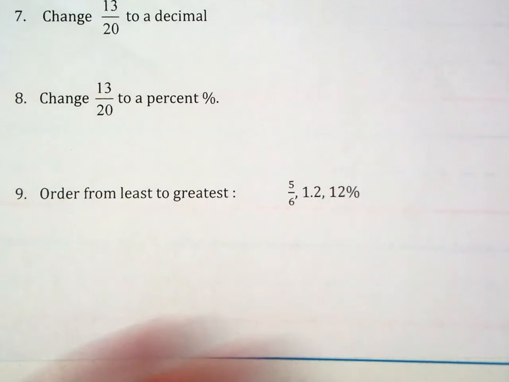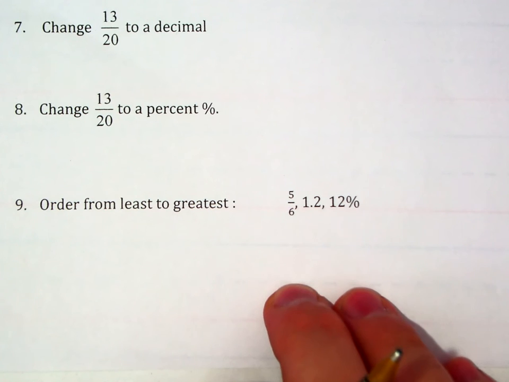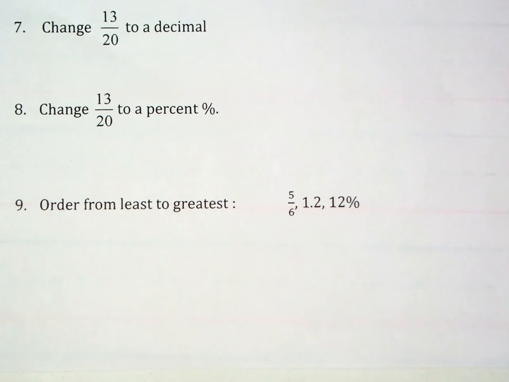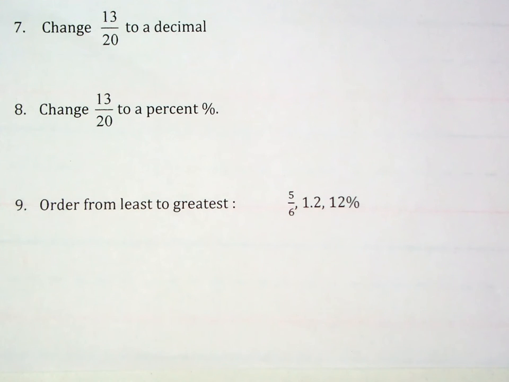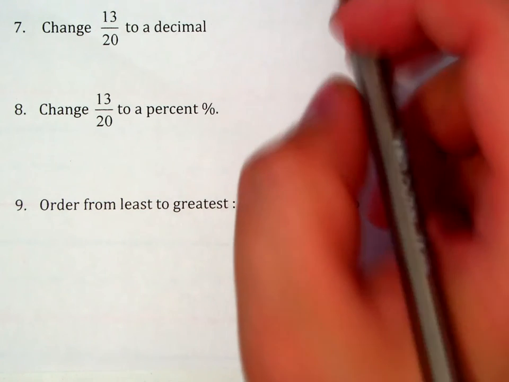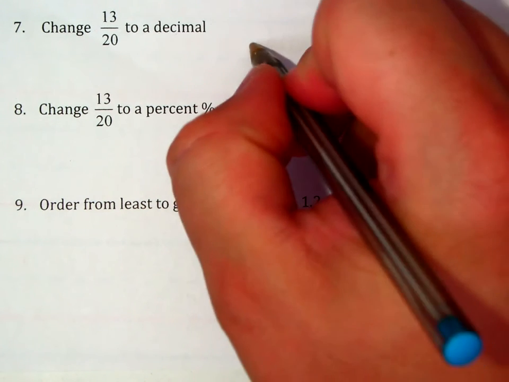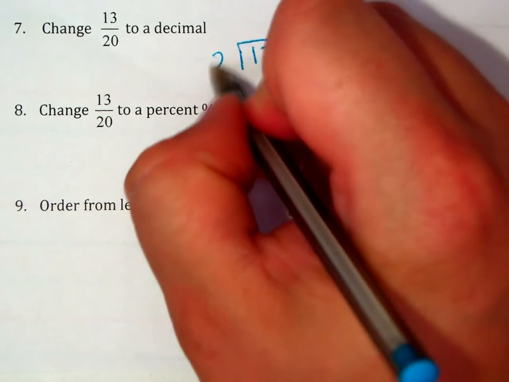Problem 7 asks for us to change 13 over 20 to a decimal. 13 over 20 can also be rewritten to state 13 divided by 20. In other words, just like we did for problem 4, we will divide 13 by 20.